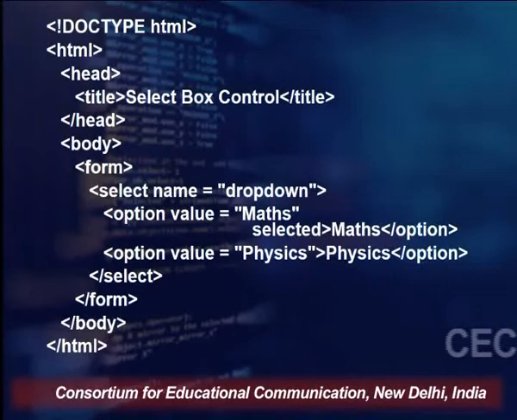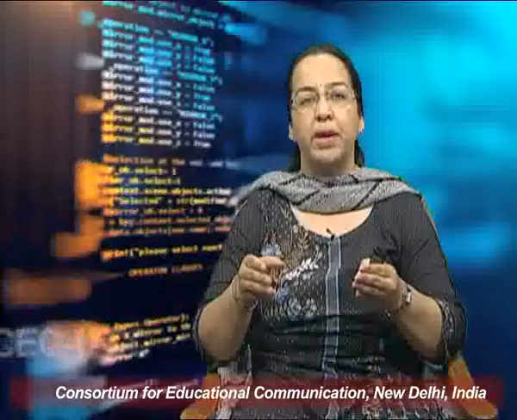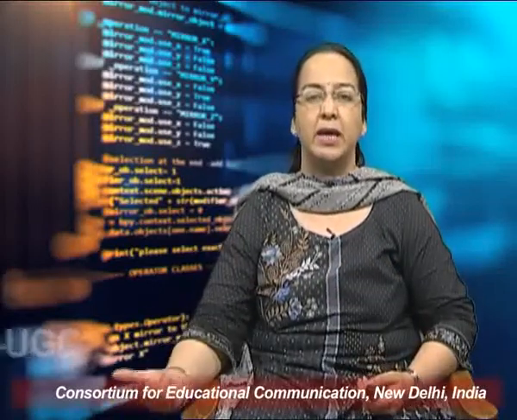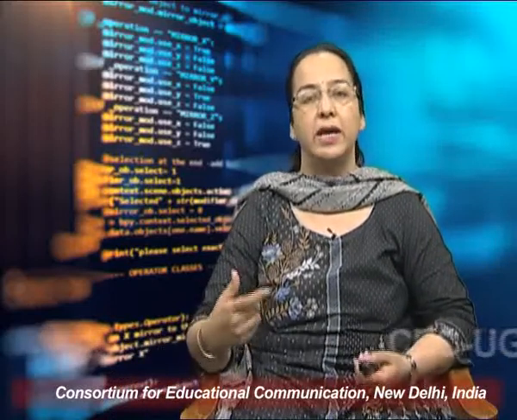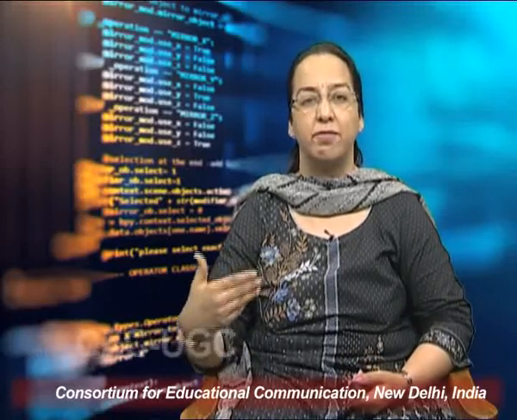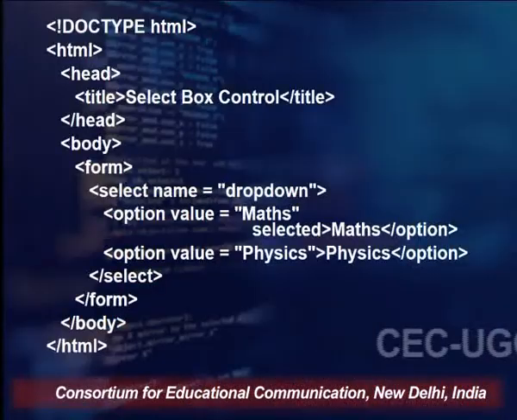So within the opening option and the closing option, whatever text you write will be seen by the user in the select control box. And then you have closed the select control. Here we can have multiple options; for demo purposes I have taken only two. Then after the closing of select there is form closing, and then closure of body, and then closure of HTML.